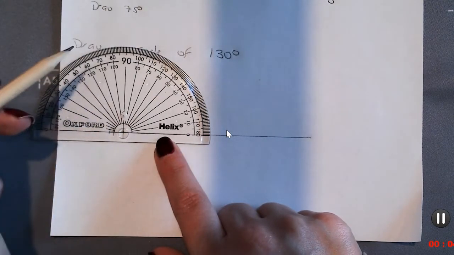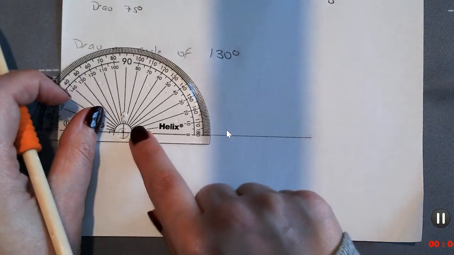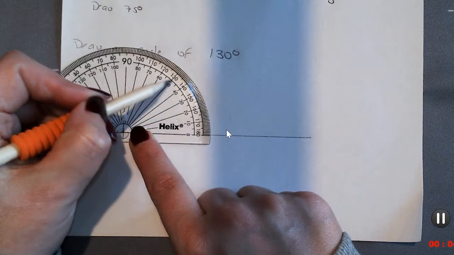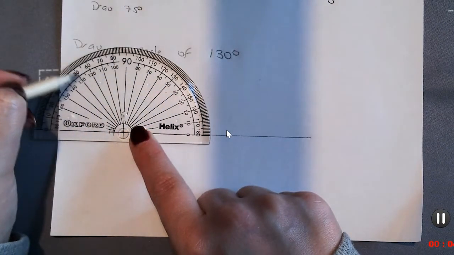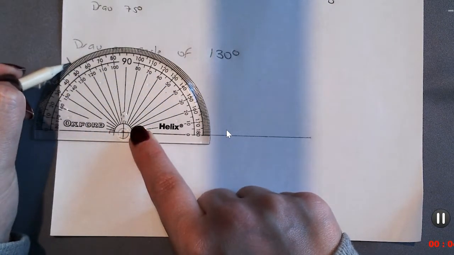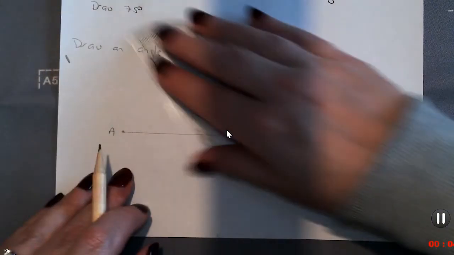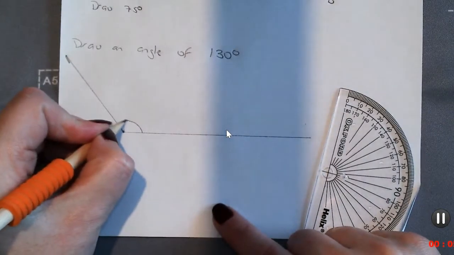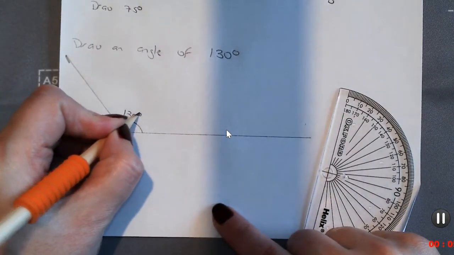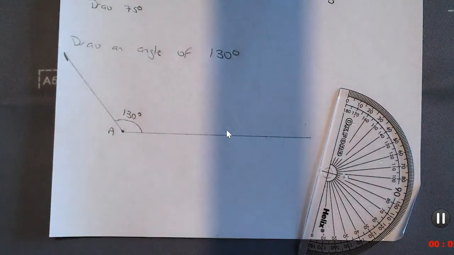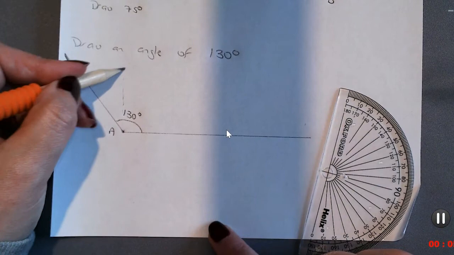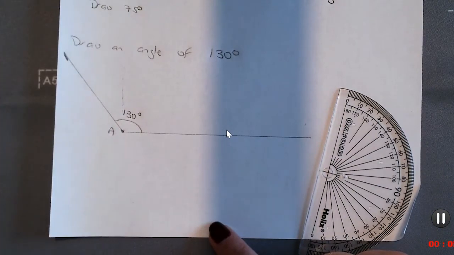And 130 degrees. Again, starting at 0, 130 is over here. I just about gave myself enough room to do that. So that is my 130-degree angle at A, which is what you'd expect. There's your 90-degree angle straight up, so 130 would be more.